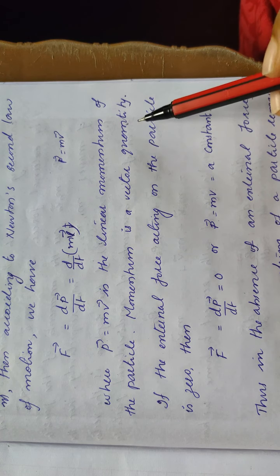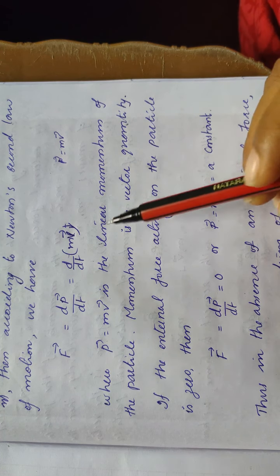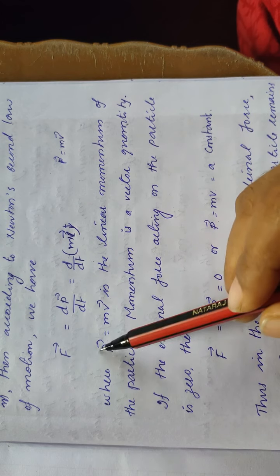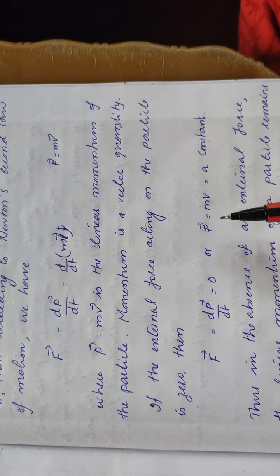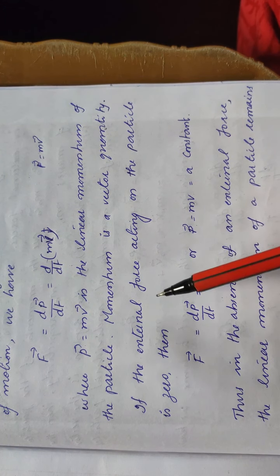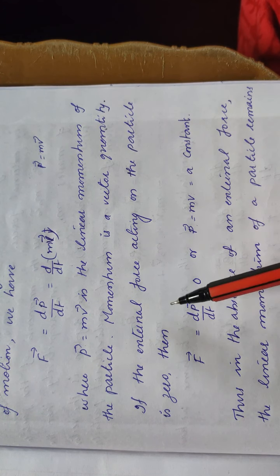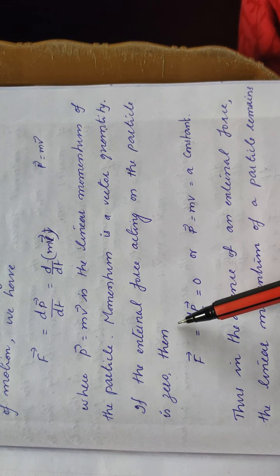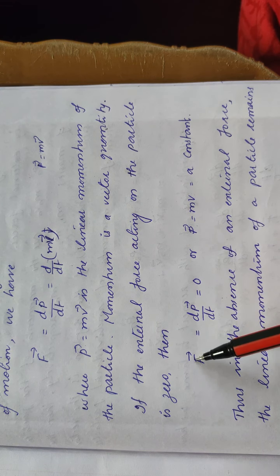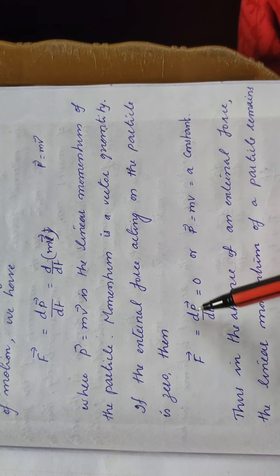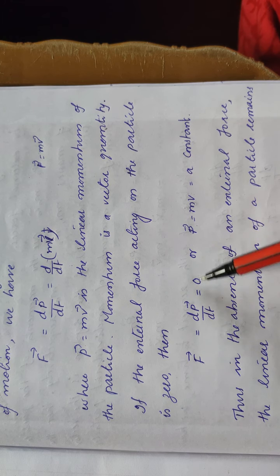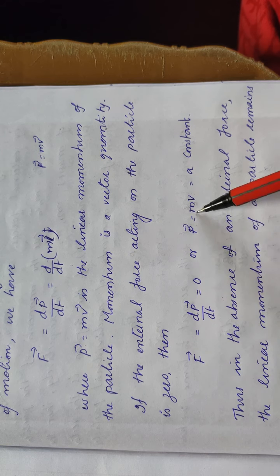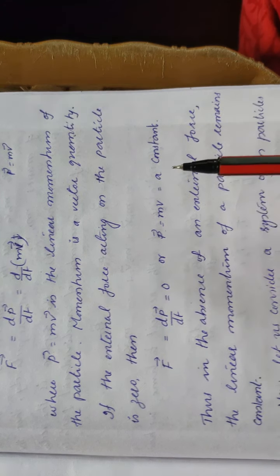Momentum is a vector quantity, so that's why we are using the vector symbol here, since v, the velocity, is a vector quantity. If the external force acting on the particle is 0, then we can write F = dp/dt = 0, which means the rate of change of momentum is 0, which means p is a constant, or mv is a constant.